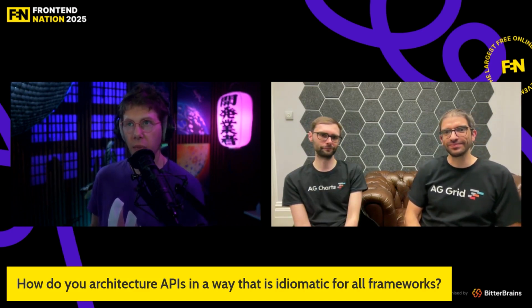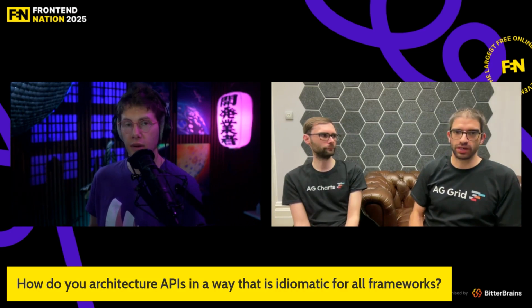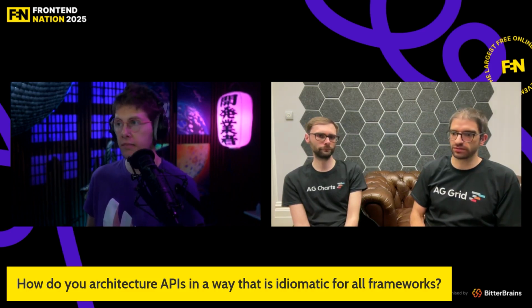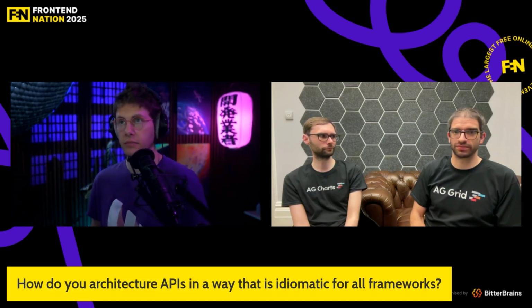And how many frameworks do you support currently? Officially, we support Angular, React, and Vue, as well as vanilla JavaScript. But there are community wrappers for Solid, Svelte. There's one for Python, like AG Grid.